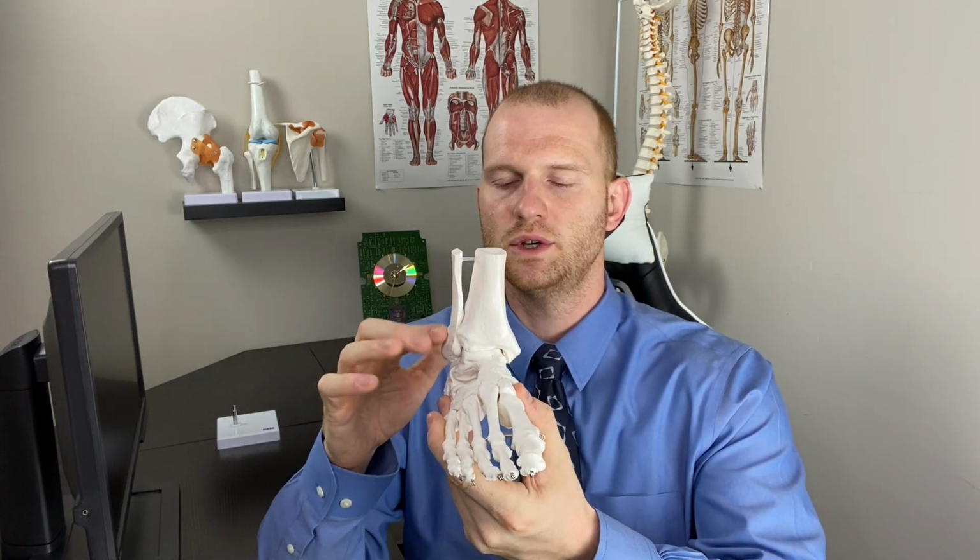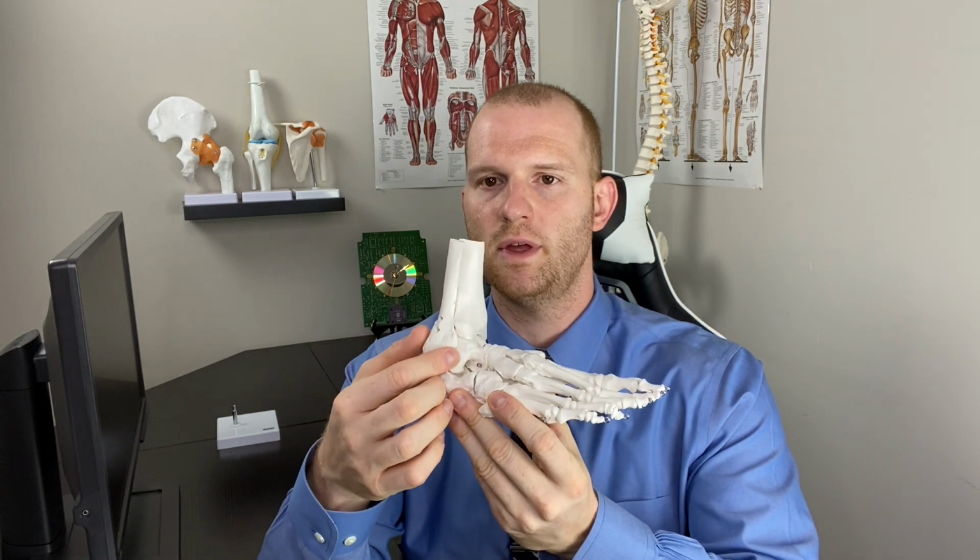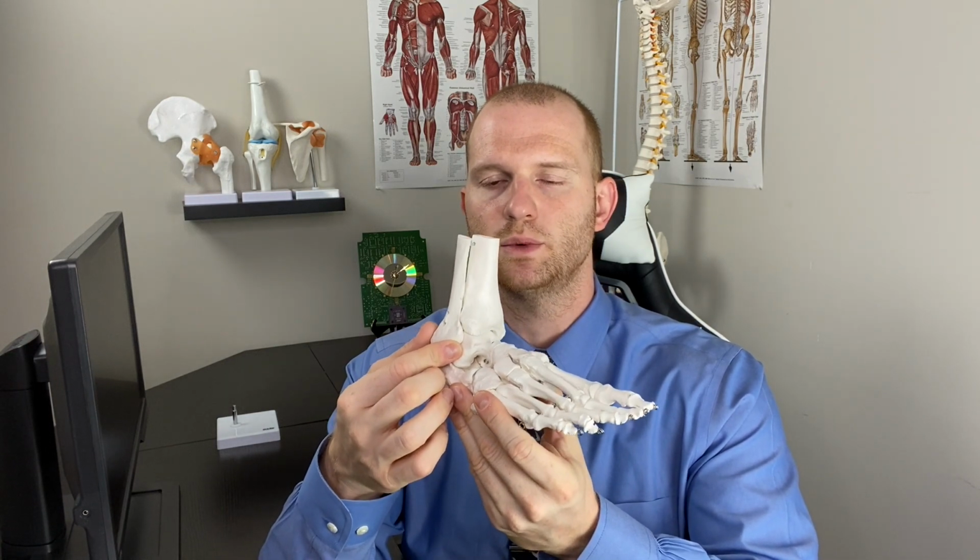Now here's a model of the foot and ankle, and so on here you can see that the two bones in the lower leg, the first one being the fibula, is going to come on down and it's going to form this bone known as the lateral malleolus, which is the outside of the ankle. And we have this other bone known as the tibia, which we often associate with as the shin. That's going to come down and that will form this bony knot that we feel on the inside of our ankle, and that's known as the medial malleolus.